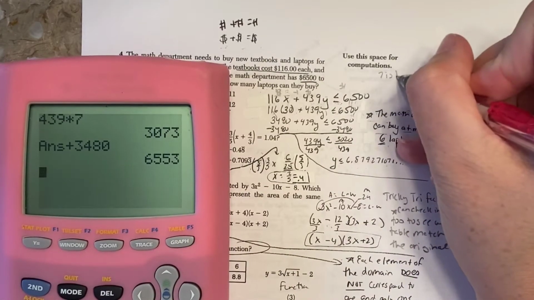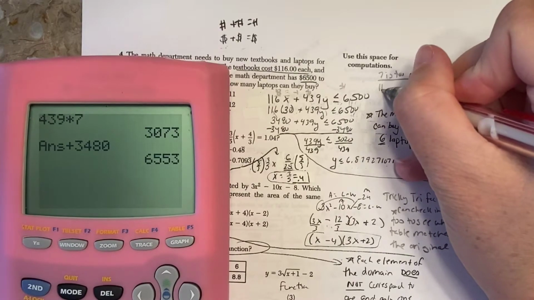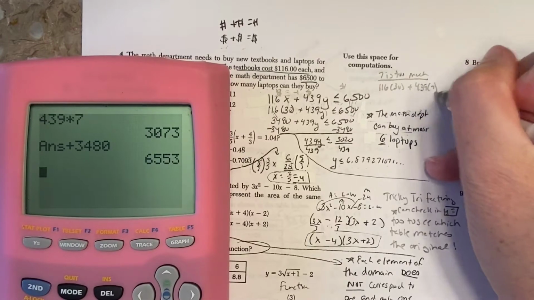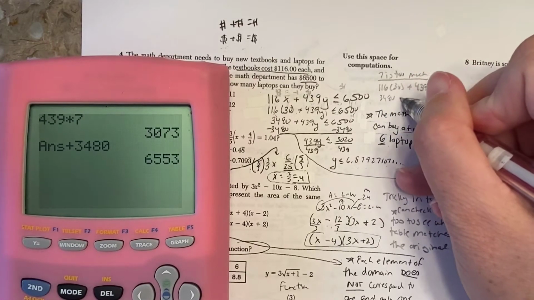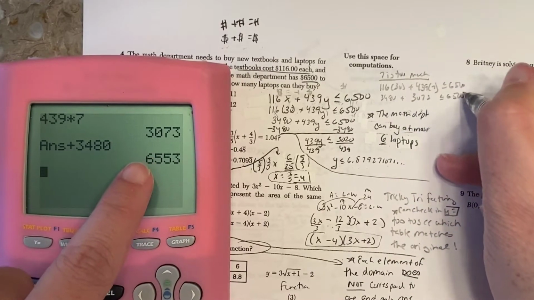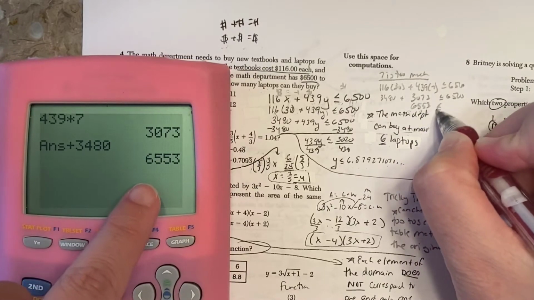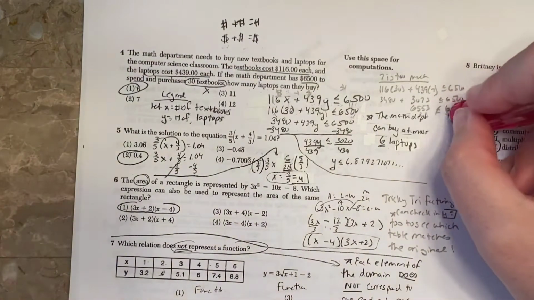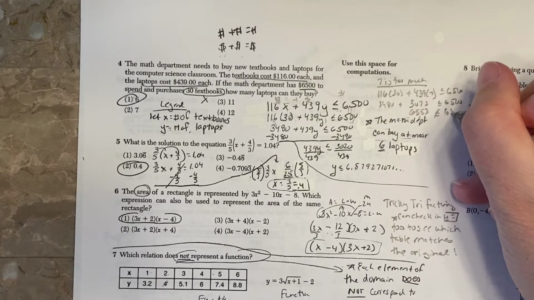So 7 is too much. 6553 was not less than or equal to 6,500. So if you got confused and picked 7, that's your proof as to why 7 was too much.